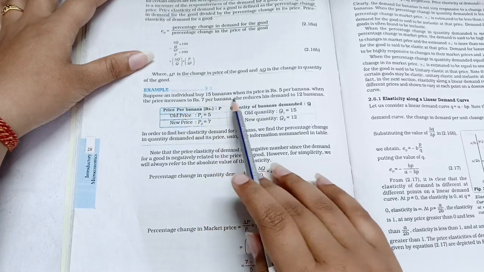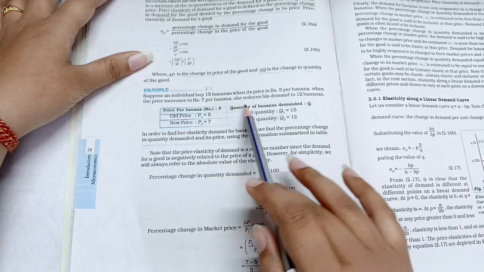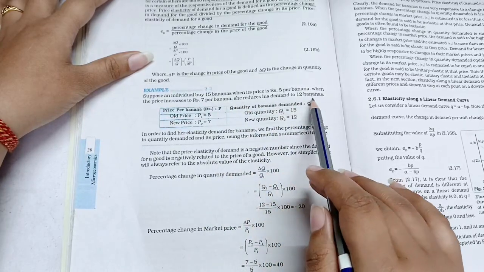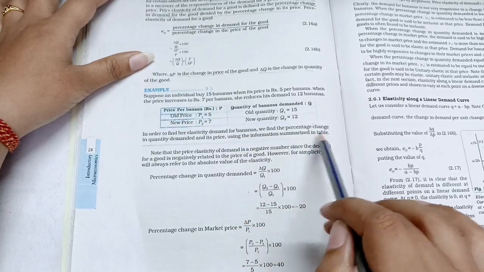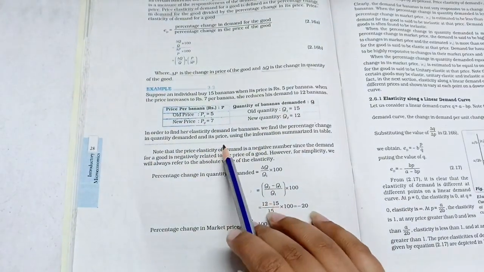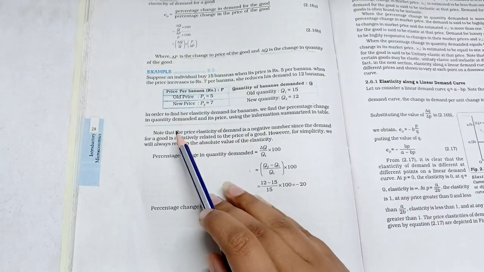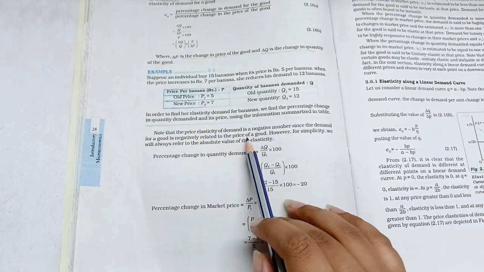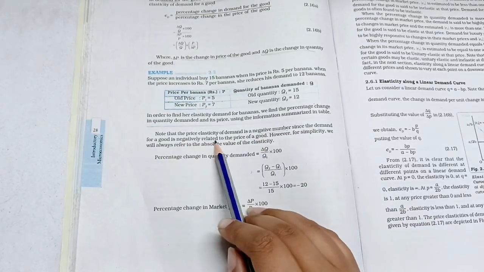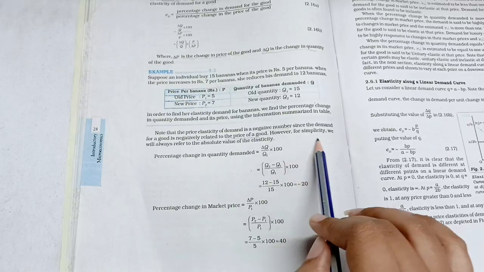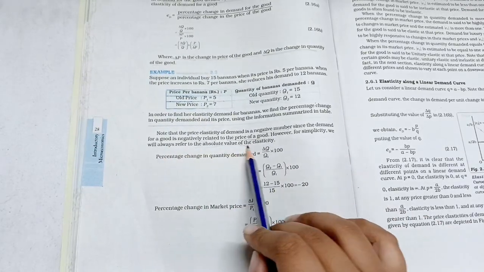Suppose an individual buys 15 bananas when the price is rupees 5 per banana. When the price increases to rupees 7 per banana, he reduces his demand to 12 bananas. In order to find the elasticity of demand for bananas, we find the percentage change in quantity demanded and price using the information summarized in the table. Note that the price elasticity of demand is a negative number since the demand for a good is negatively related to the price of the good. However, for simplicity, we will always refer to the absolute value of the elasticity.